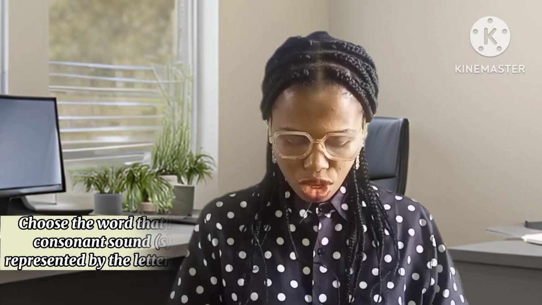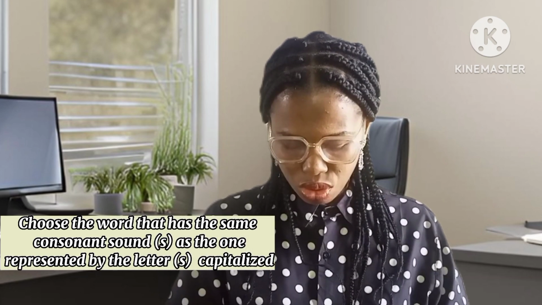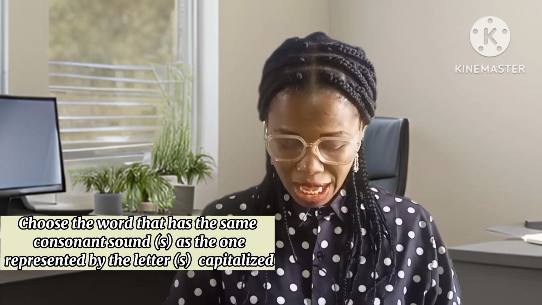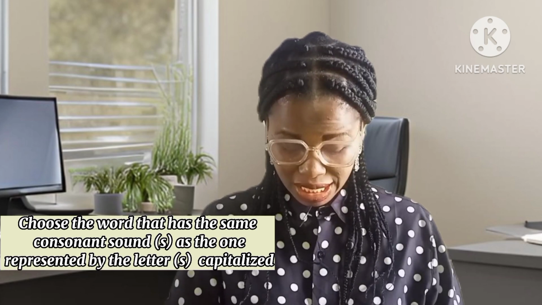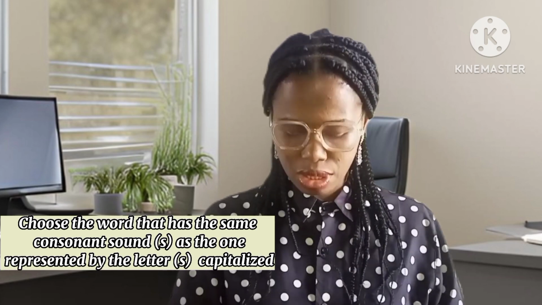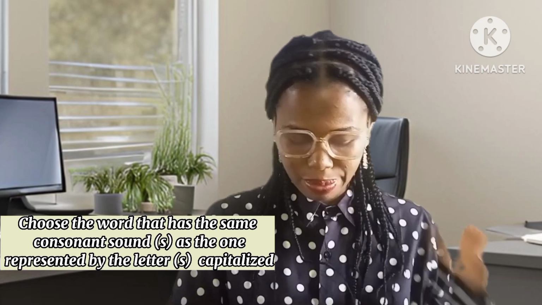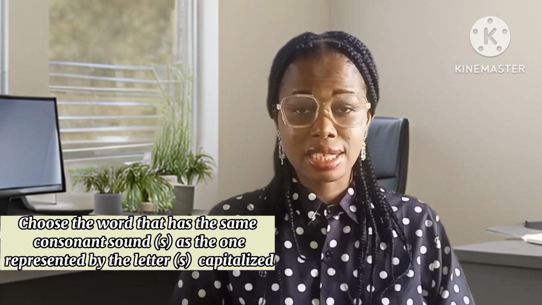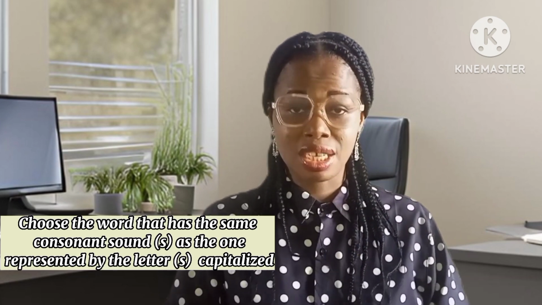We're going to be looking at Yabatek Post UTME past questions, and we're going to be looking at the section on oral English, and particularly the section on consonant sounds. The first one we have here: choose the word that has the same consonant sound as the one represented by the letter or letters underlined. We have the first question: chance.